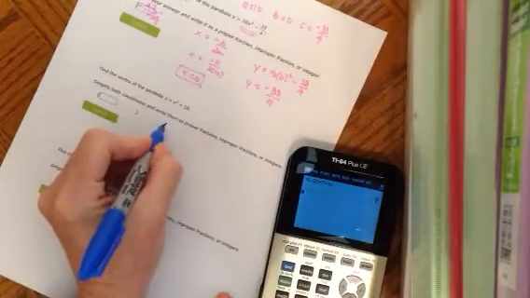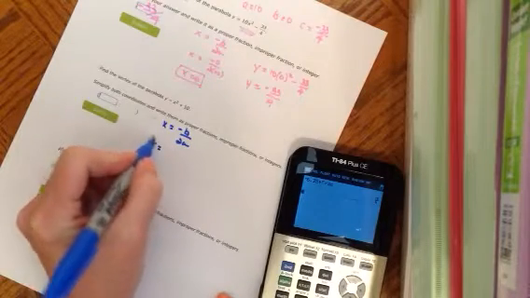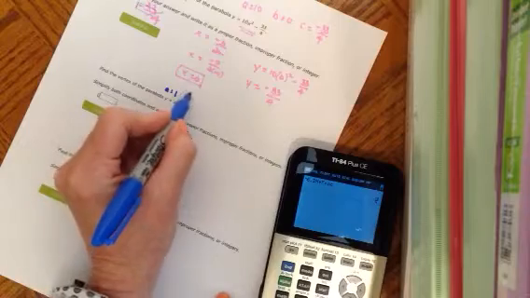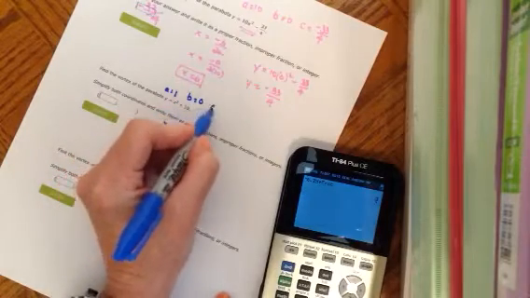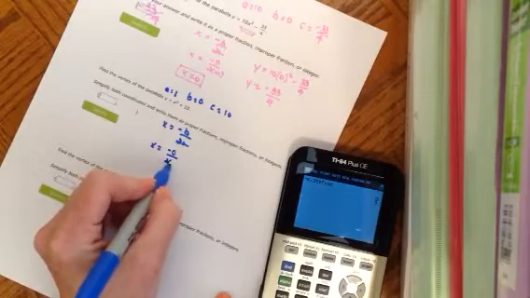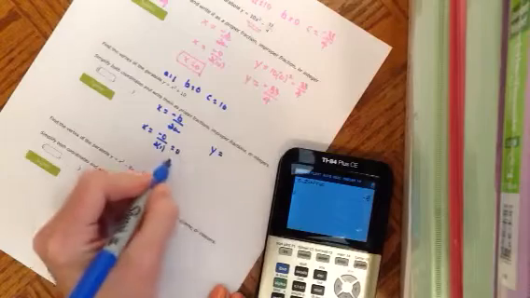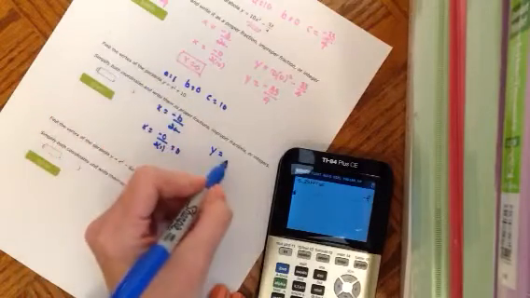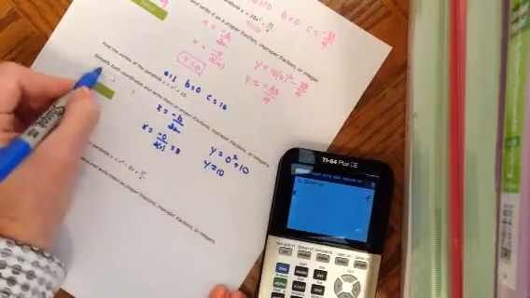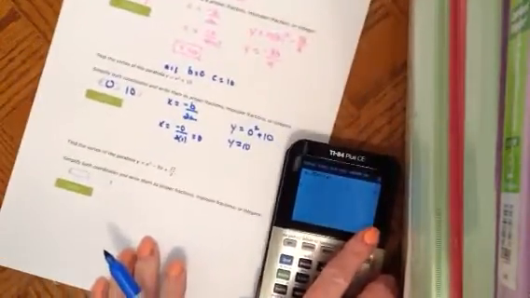So by hand, x is negative b over 2a. So my a value is 1. I don't have an x term, so my b value is 0. My c value is 10. So negative 0 divided by 2 times 1, that just gives me 0. My y coordinate then, if I plug in x is 0 into this equation, 0 squared plus 10, so we get 10. So x is 0, y is 10. Right, so that's the hard way.